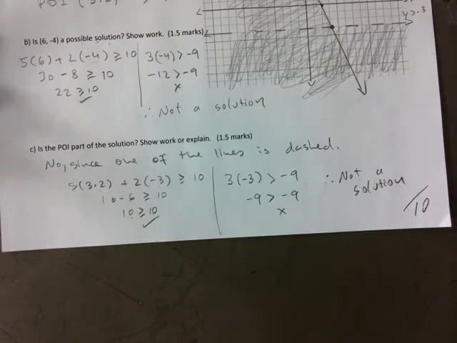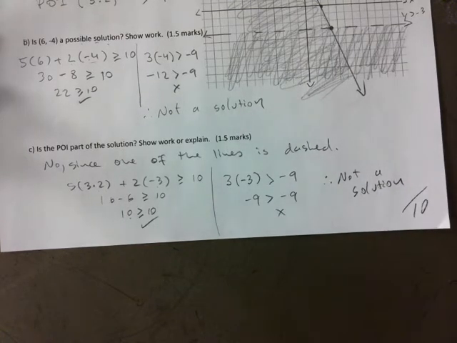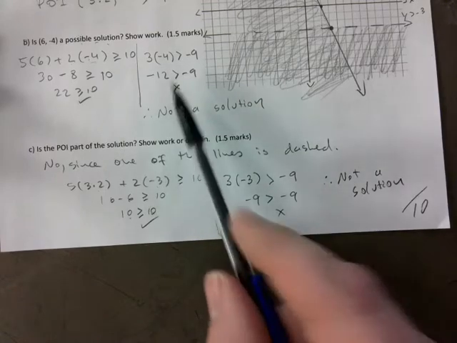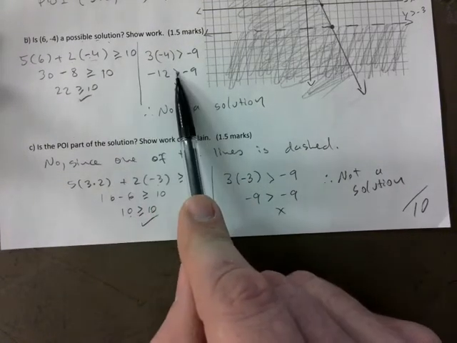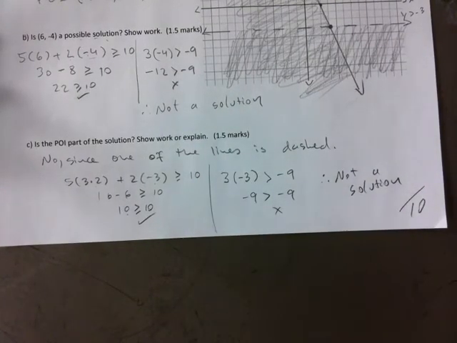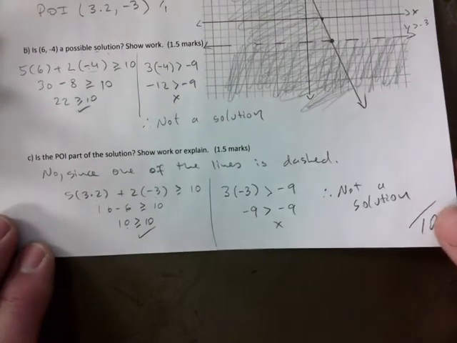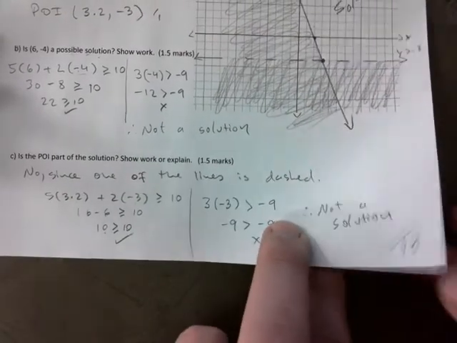So, okay, let's go to B and C. You have to tell me whether or not it is a solution. That's like the half mark. You know how it's 1.5? The 1 mark is for showing it for both. The half mark is for actually telling me whether or not it is a solution. So if you did the work, but you're not actually saying, take off half, okay? Backside.